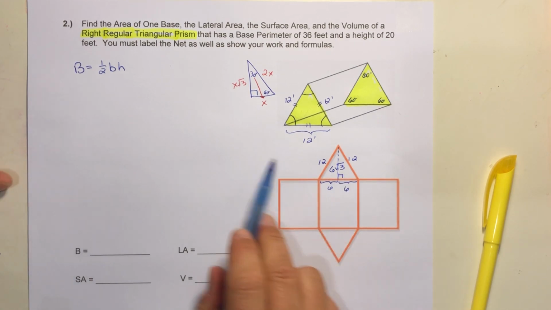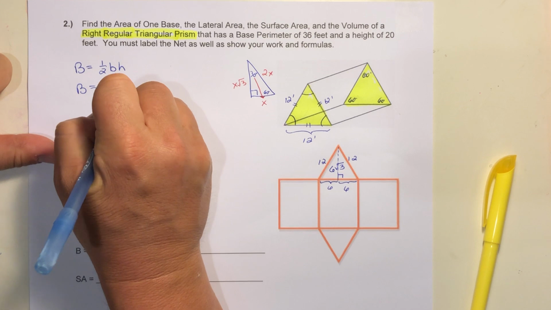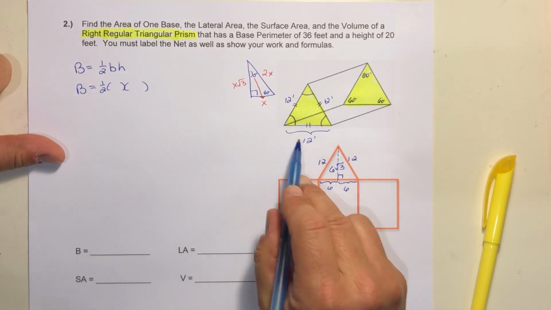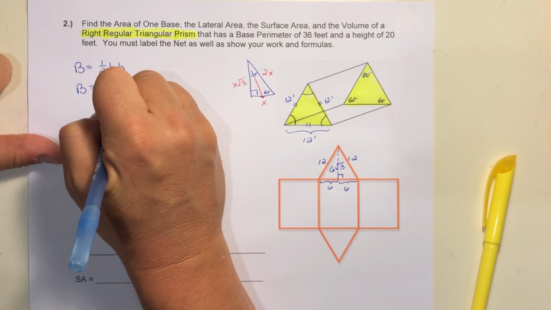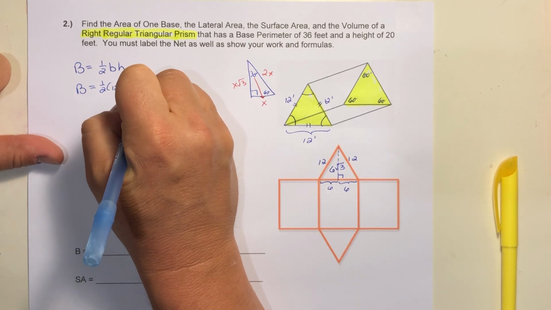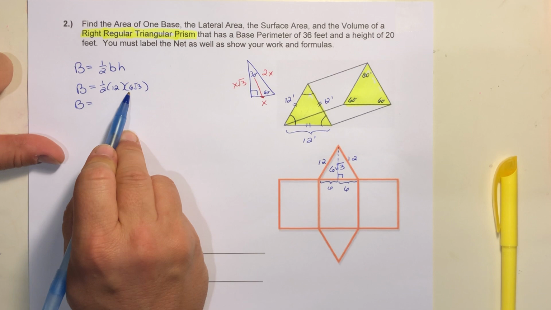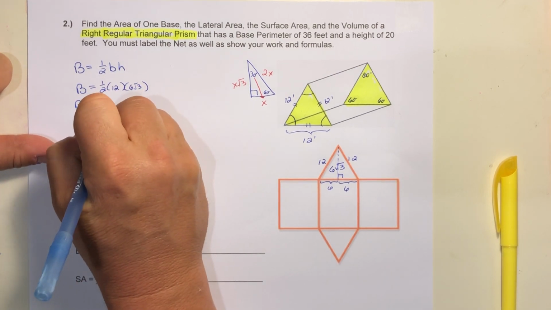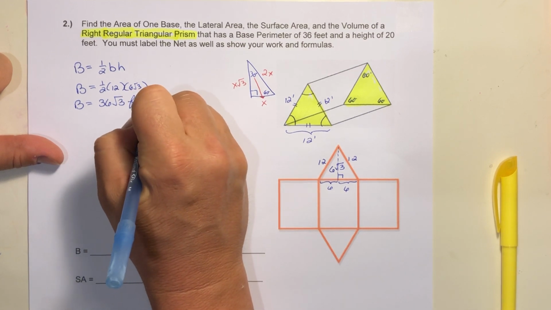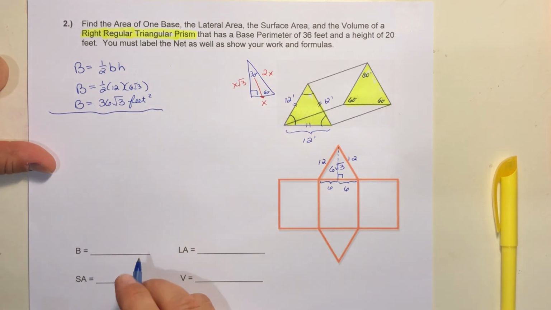Now I'm ready to find the area of one base. So now, capital B equals 1/2 times, guys, full base of the triangle. I'm not using half of it, full base. So the full length is 12. The height of the triangle is 6 radical 3. Okay, so one base area is going to be 1/2 times 12, which is 6, times 6 radical 3, which is 36 radical 3 feet squared. Okay, again, formula, substitute, answer with a label. There's one of my answers.